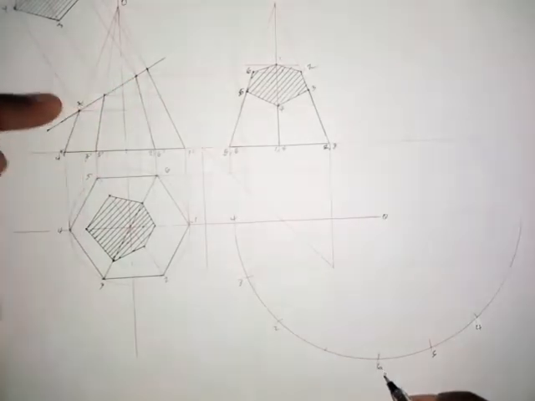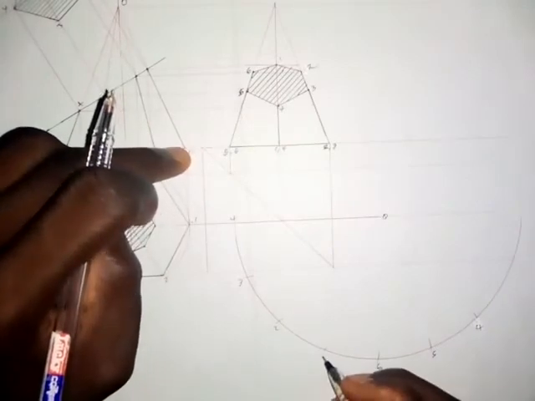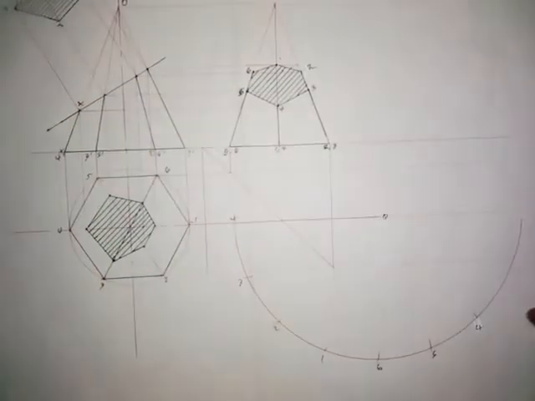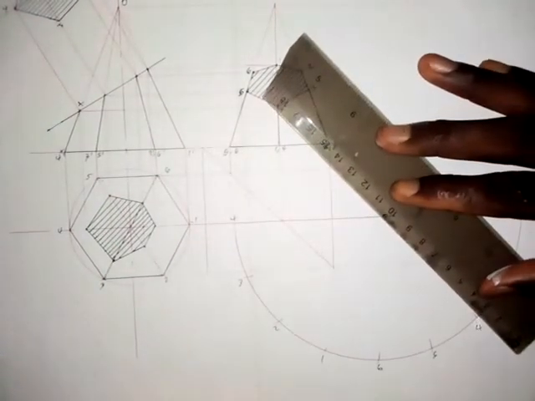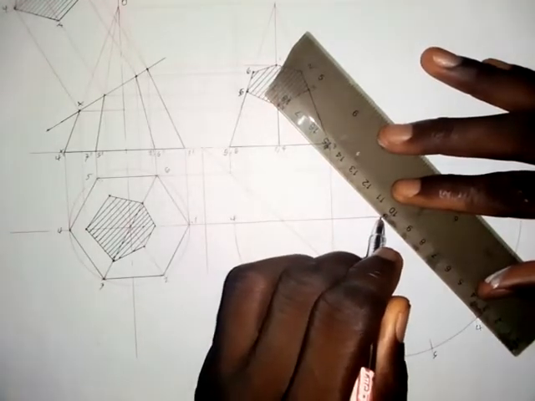So by the time we open it, we are opening to this point. So this point 1 will be in the middle. So here we have what? We have 1. The next thing we are going to do is join each of these points with point O here. Just look at it.